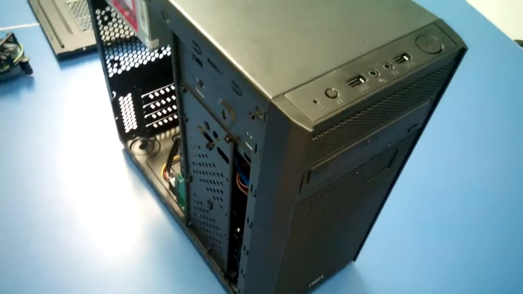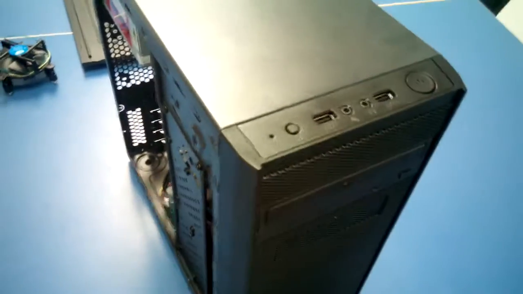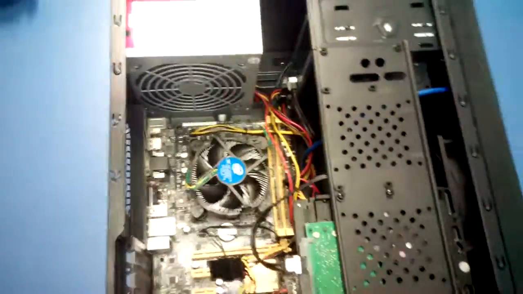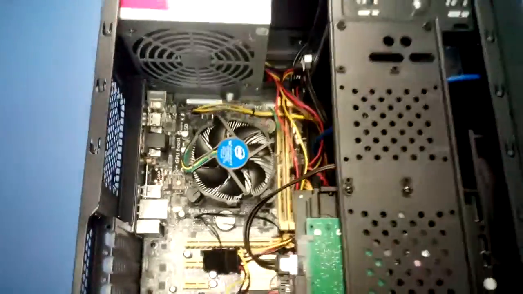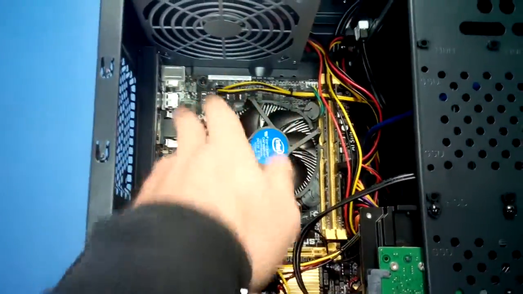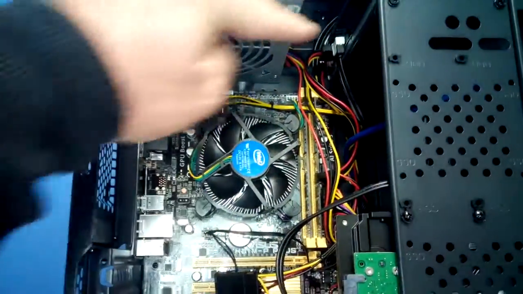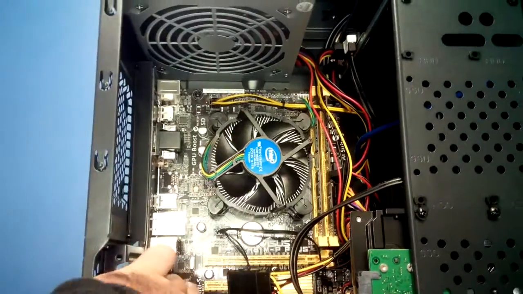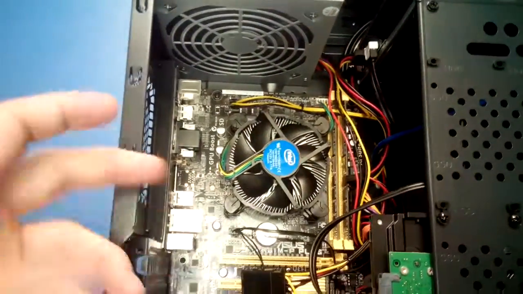ICT, first chapter, hardware, the parts of a computer. I've got a PC here. I've opened it so that we can identify the hardware components easily and see what they are and where they are. This is the tower. This board here, the square board that has all the components on it, is the motherboard. Okay, it's this here, the one underneath.